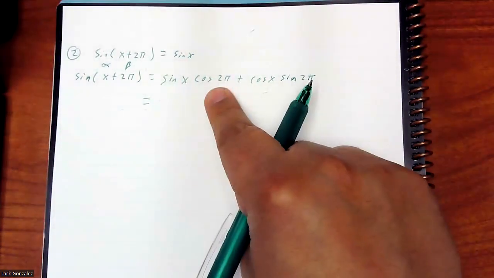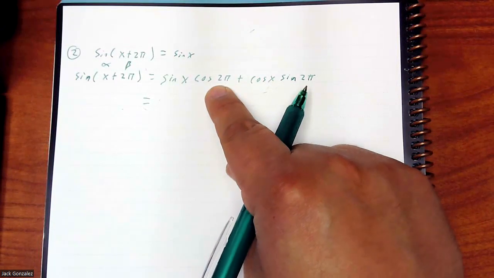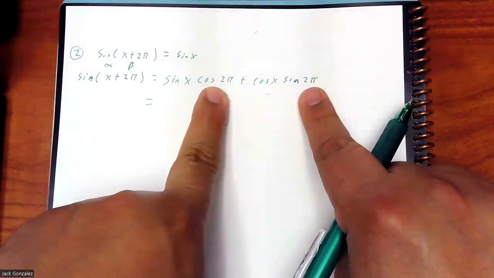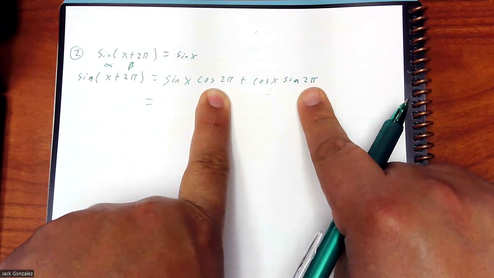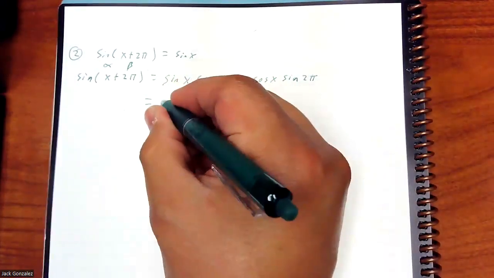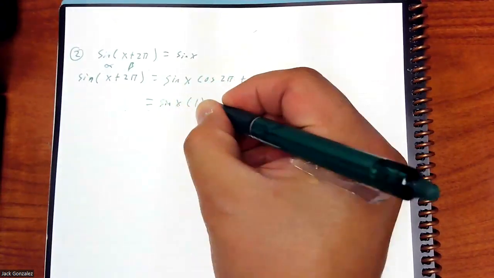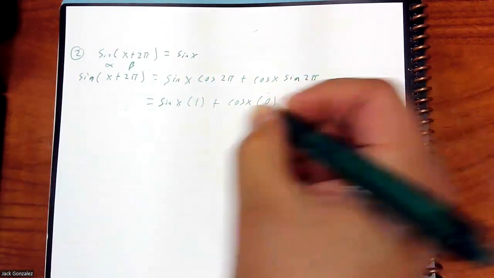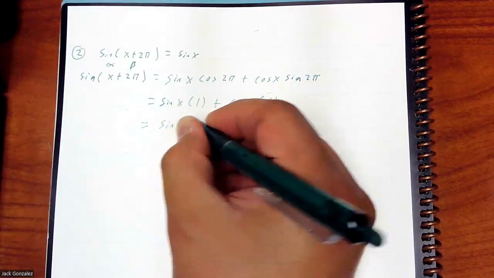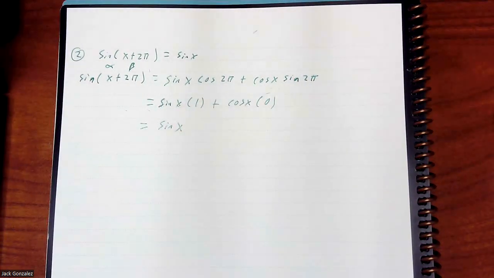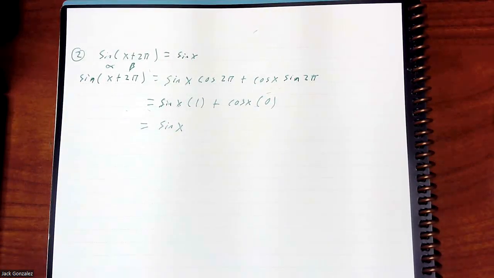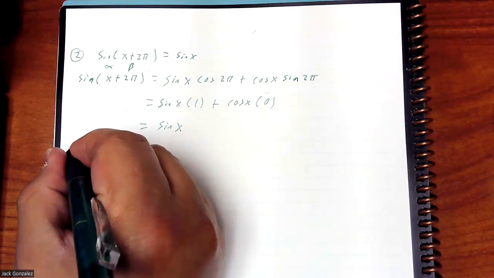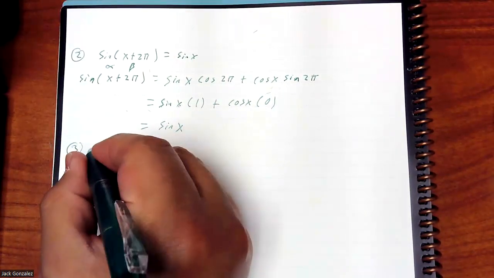Okay, so right away you should see that this is going to be 1. Cosine of 2 pi or 360 is a 1 on the unit circle. Sine of 2 pi is 0. So this is 1 and 0. So this becomes sine x times 1 plus cosine x times 0, leaving you with just a sine. So using the formula should get you there pretty quick. Any questions on number 2? I think that was one of the easier ones.